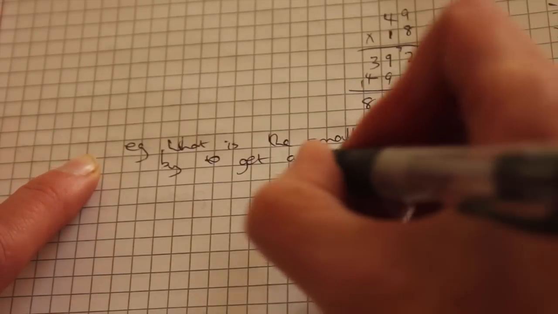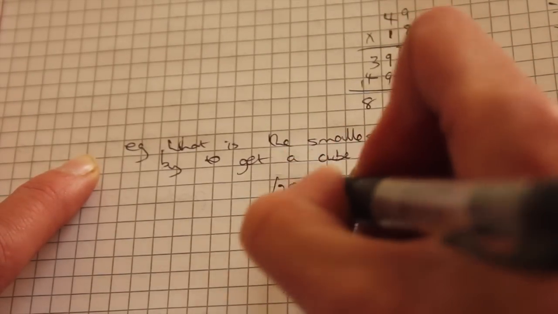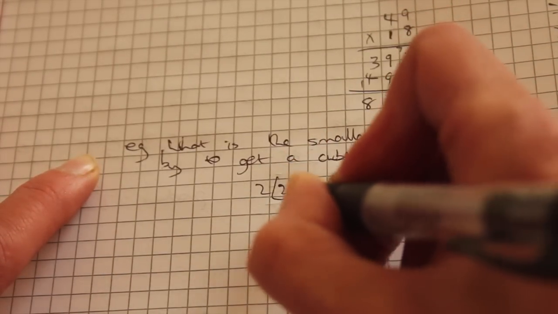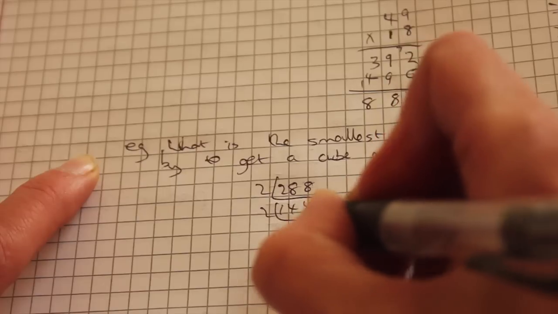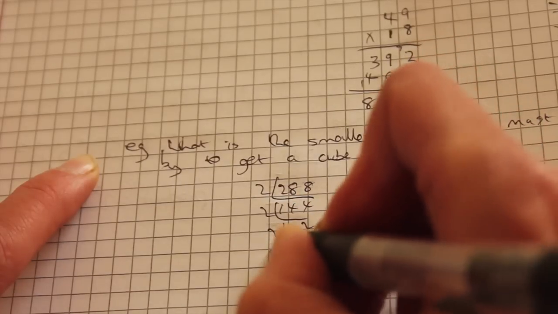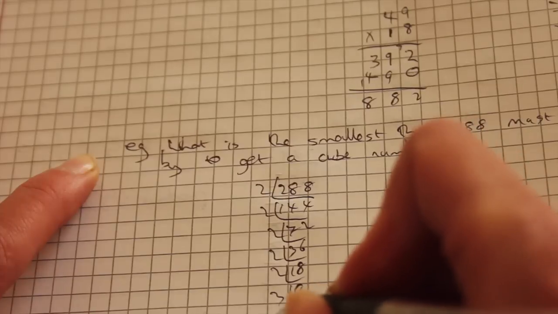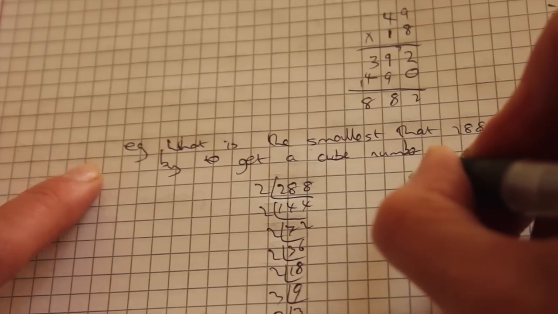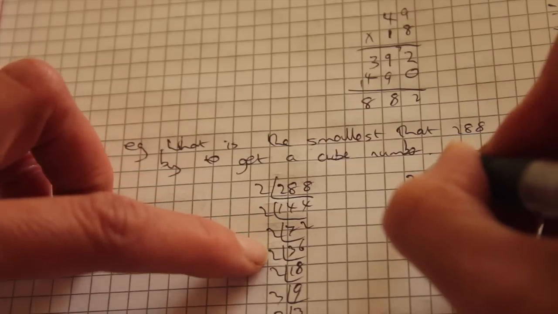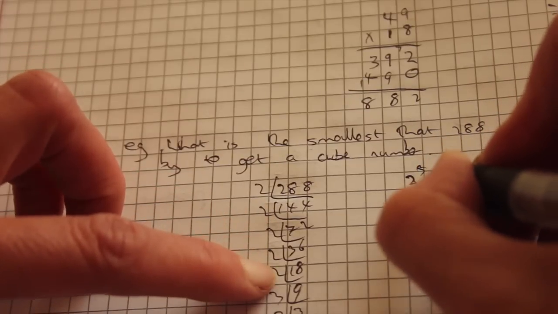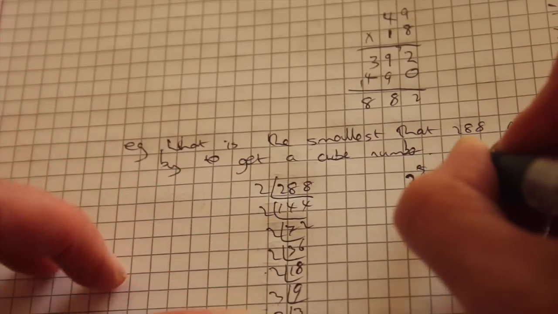Again, you write out your prime factors. So 144 divided by 2 gives you 72, divided by 2 gives you 36, divided by 2 gives you 18, divided by 2 gives you 9, then a 3, and then a 1. So your prime factors are 2 to the 5 and 3 squared. That's what that number's like.